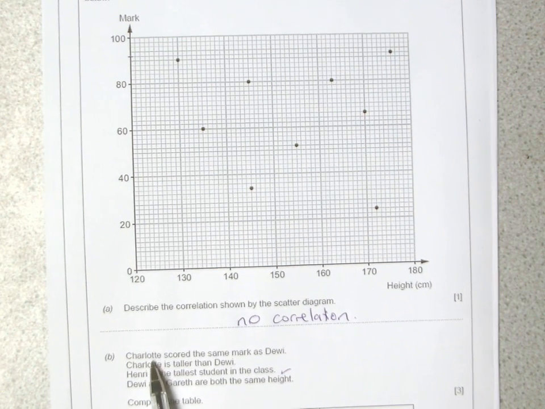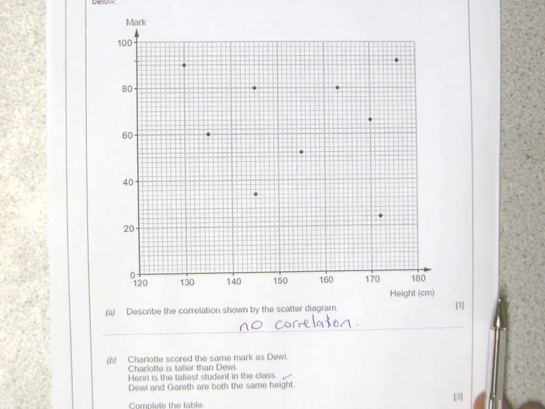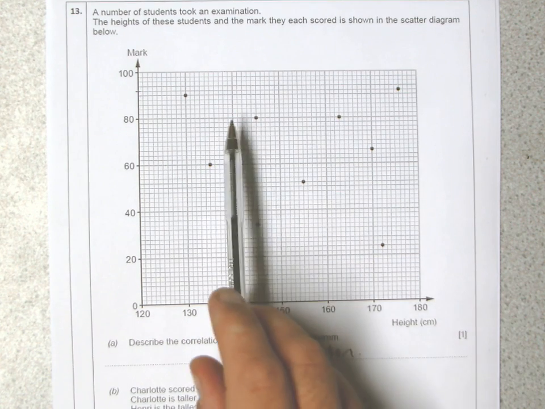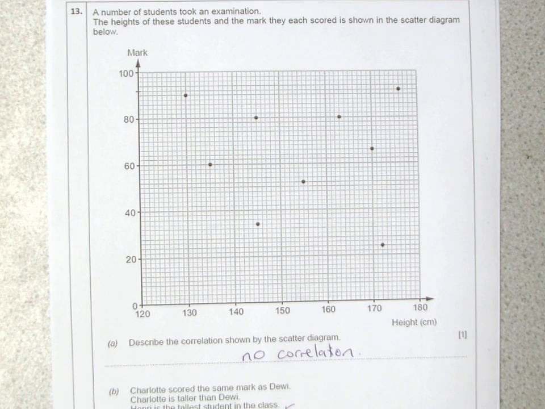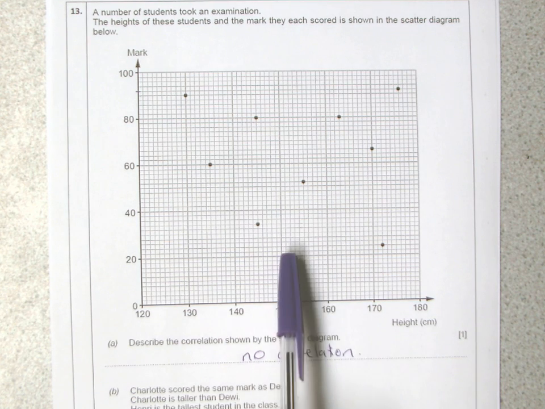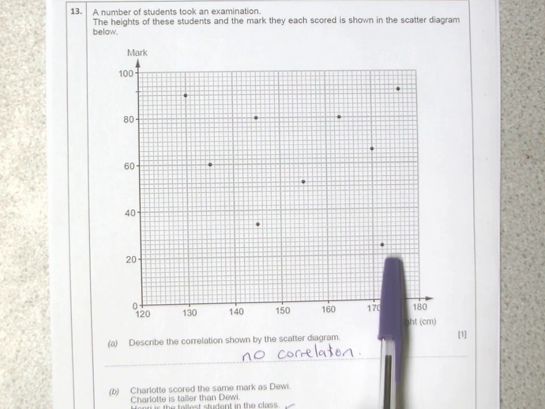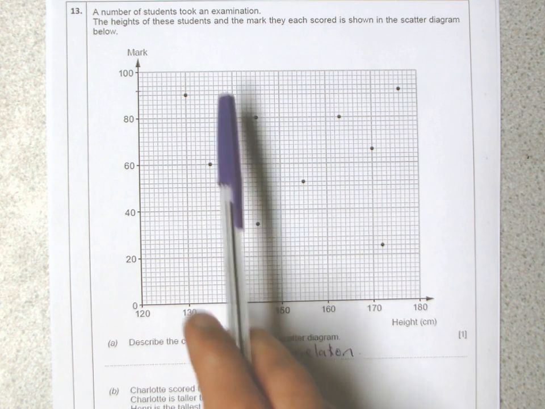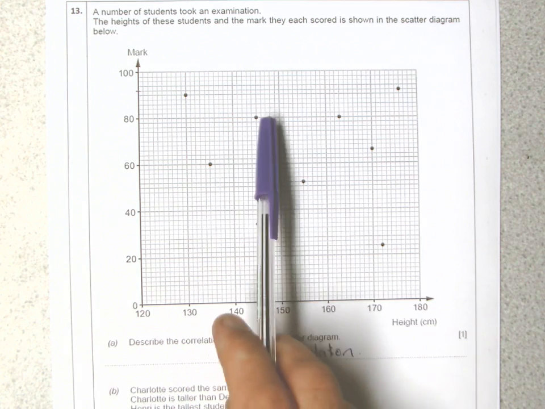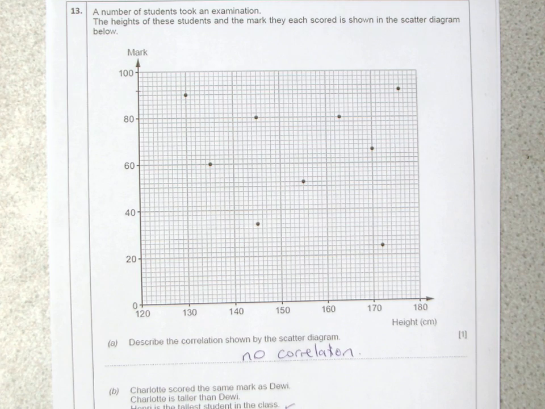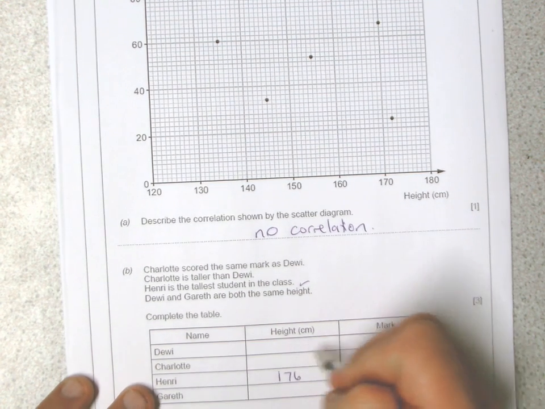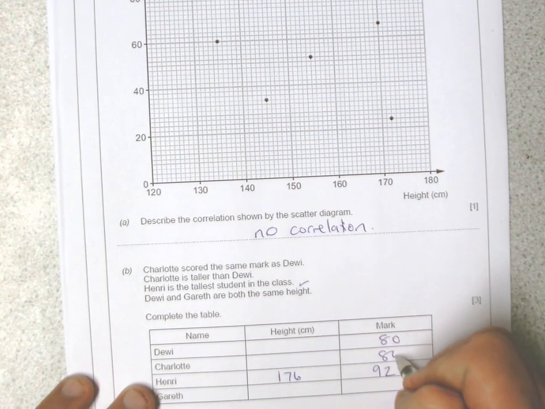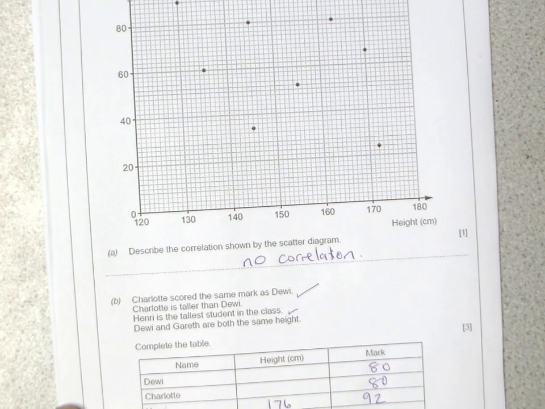It says then, let's go back to the top then. Charlotte's got the same mark as Dewi. Okay, let's have a look here at where the same marks are. Now straight away, if you look there, Charlotte and Dewi, possibly those two, yeah? Are there any other points that have the same mark? That one there's a bit lower, and that one. No, I don't think there are. These two are the ones who have the same mark. So we're talking here Charlotte and Dewi, yeah? Charlotte's got the same mark as Dewi, and they both had 80. So we put 80 there. Okay, so that's that dealt with.